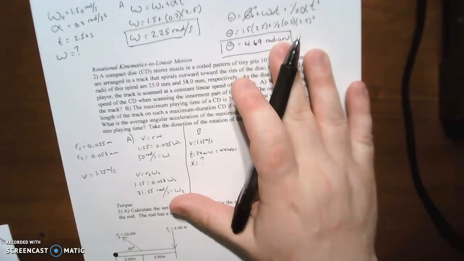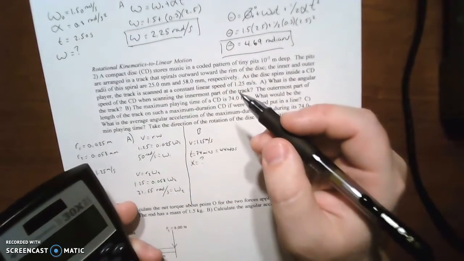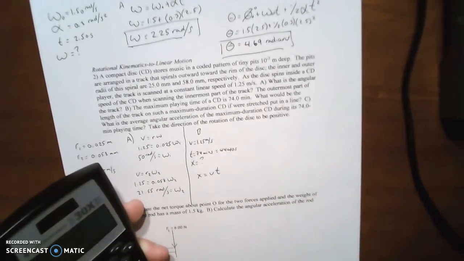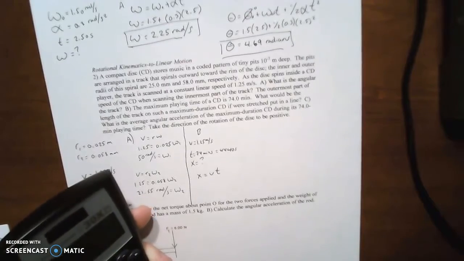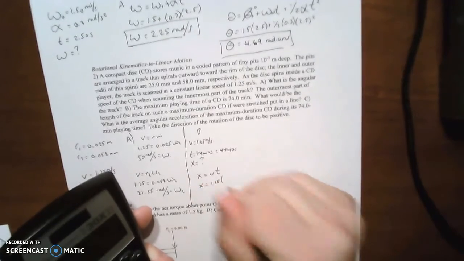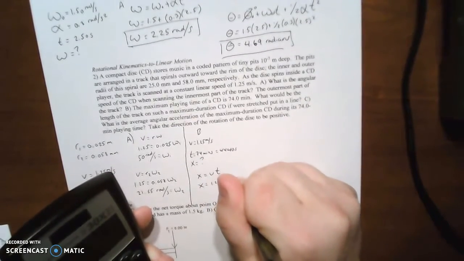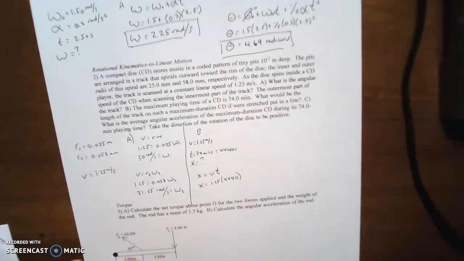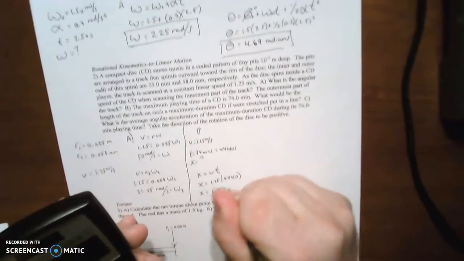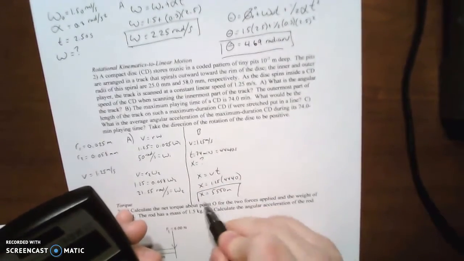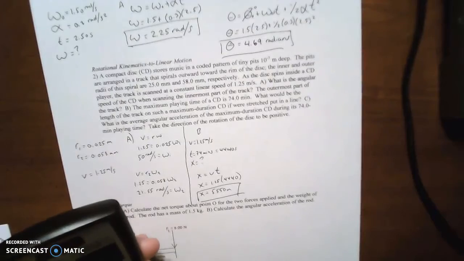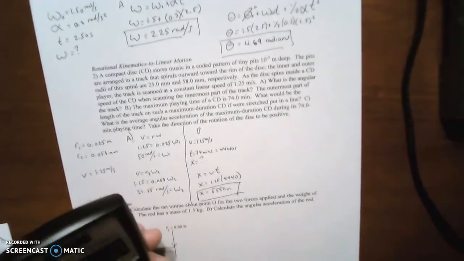The equation we need to use here is very simple. We just have x equals vt, because we have a constant speed. We don't have to worry about any accelerations or anything. So here we have x equals 1.25, and our t must be 4440. So multiplying that out, we get an x value of 5,550 meters. Just out of random trivia, that's about 3.5 miles of track in one CD, which is quite a lot.